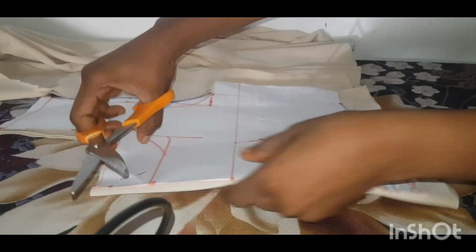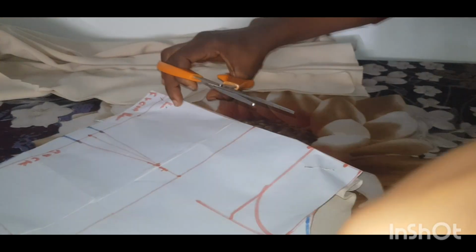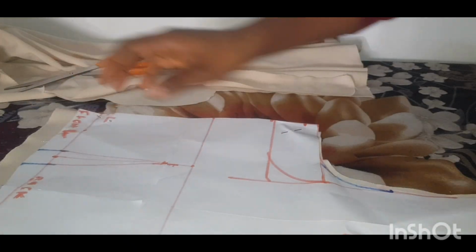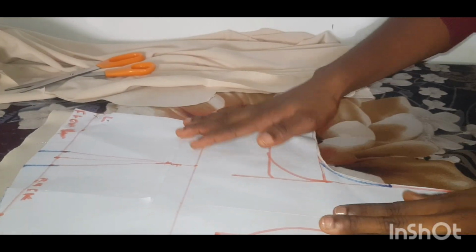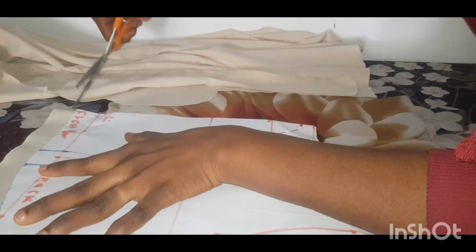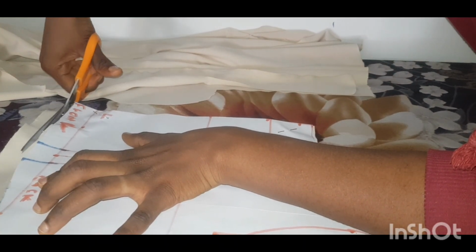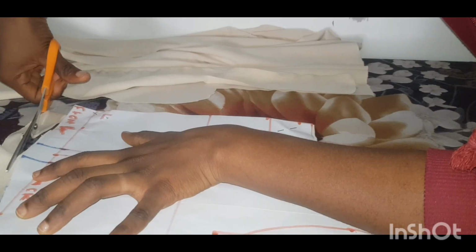So this is it. I'm trying to cut the front carefully. You have to be very careful because the fabric is a bit wavy and stretchy, and all that. So I was cutting the down part carefully.